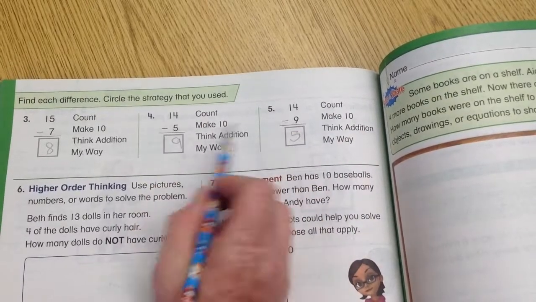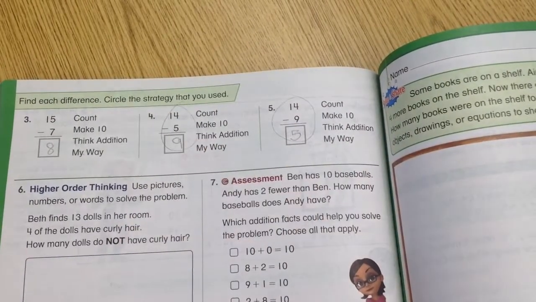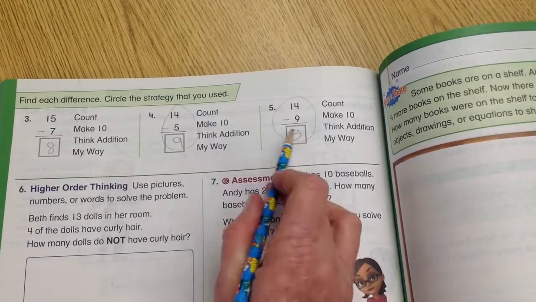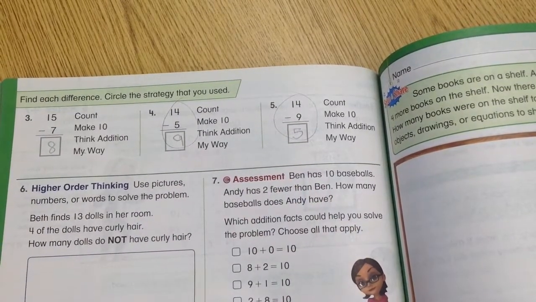Now look at these two. These are actually fact families. Two of the same subtraction.